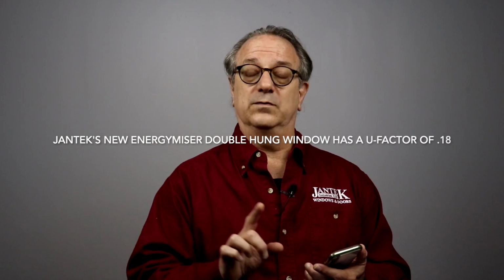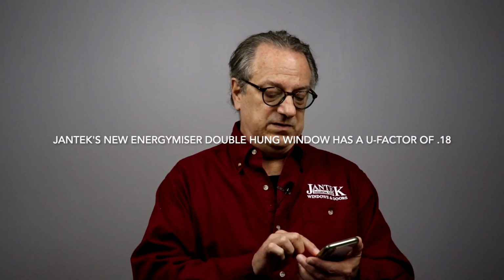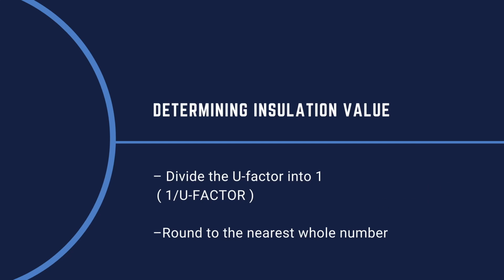What you're going to need is just one number, and that is, what is the U factor of each of the windows that you're comparing? And all you need to do is take your calculator, take the number 1, and let's say a Jantek double hung, triple paned window, which is a standard double hung window for us, has a U factor of 0.22. So what you do is you take the number 1, and you divide the 0.22 into that 1.